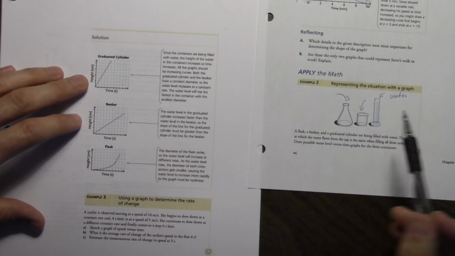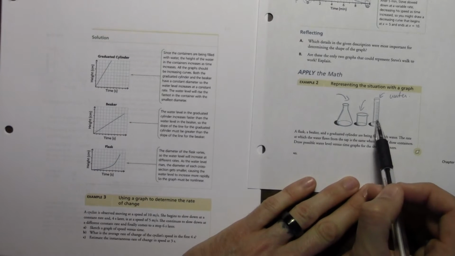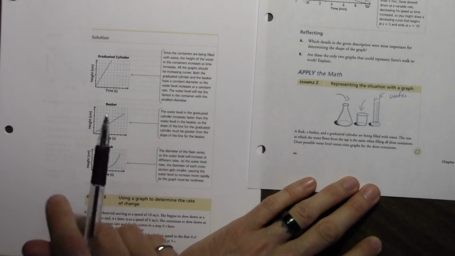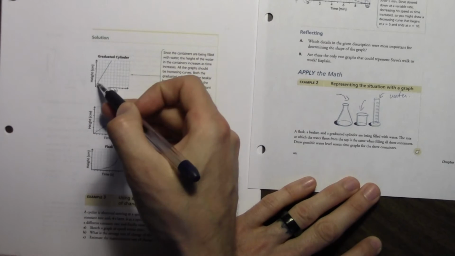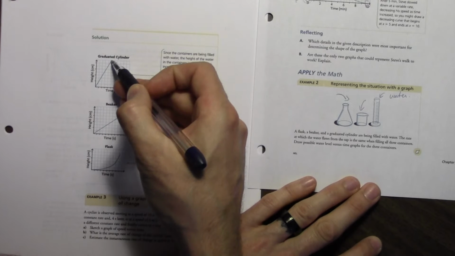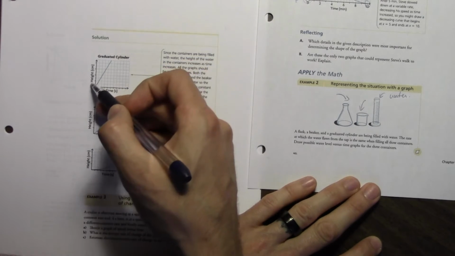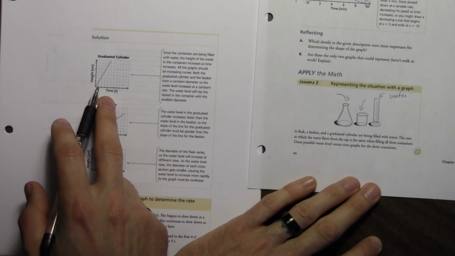So graduated cylinder, which is this one, because it has a constant diameter, the rate at which it fills up from the bottom to the top is going to be what? Yeah, it's going to be the same, right? So the height is definitely continuing to increase, but the rate at which that height increases over time is the same. That's why we get a straight line. Any questions with that one?